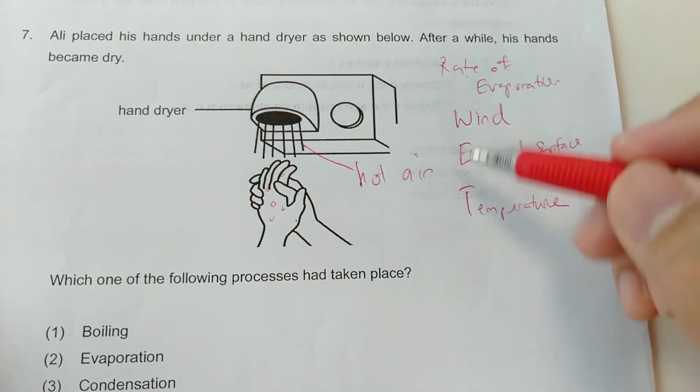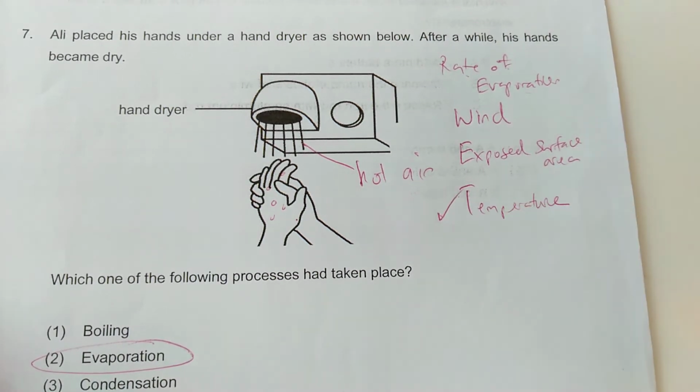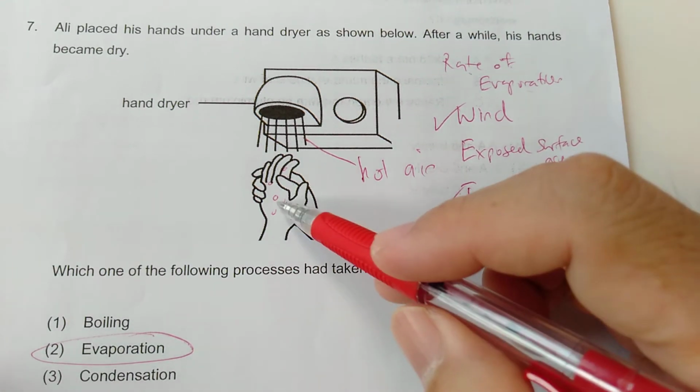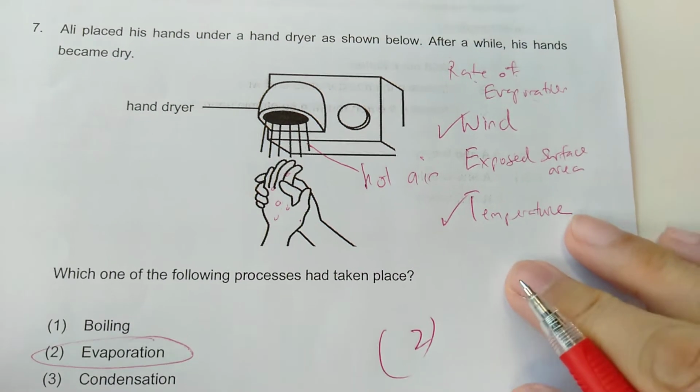In this case here, it's all about evaporation because the hot air and the wind that comes out helps the water to evaporate quickly and hence the hands will dry. Answer is number 2.